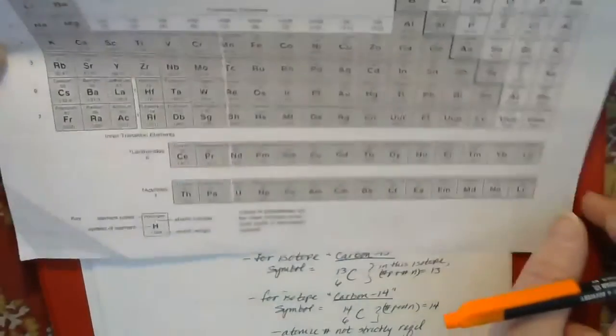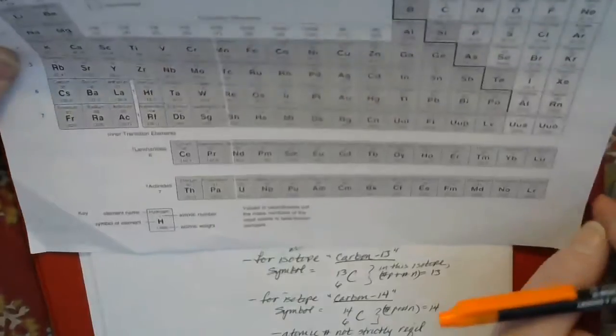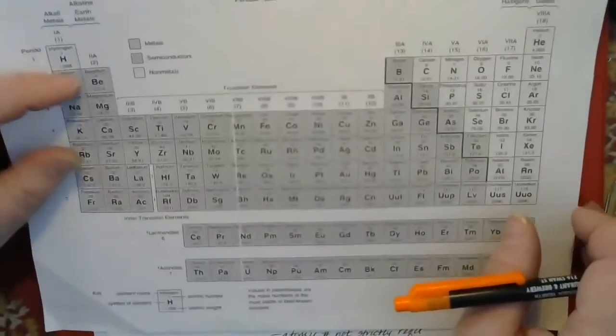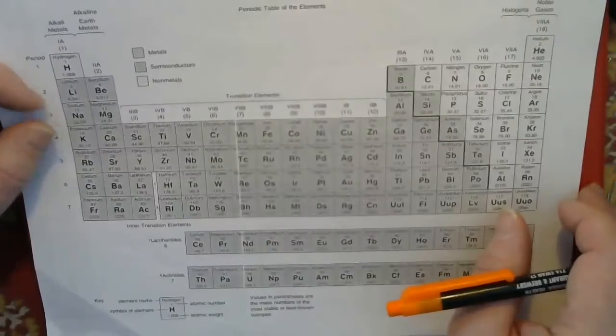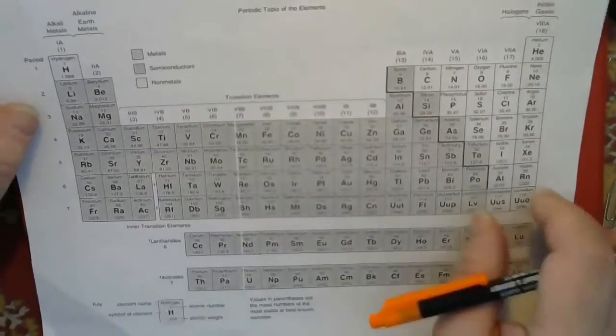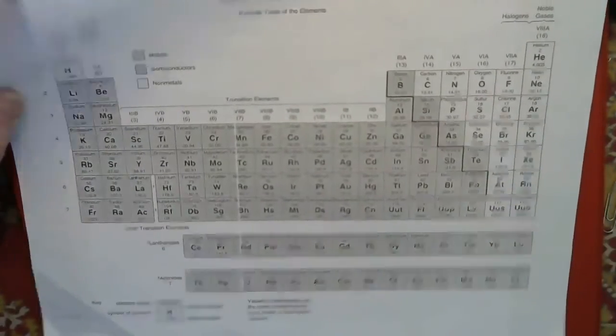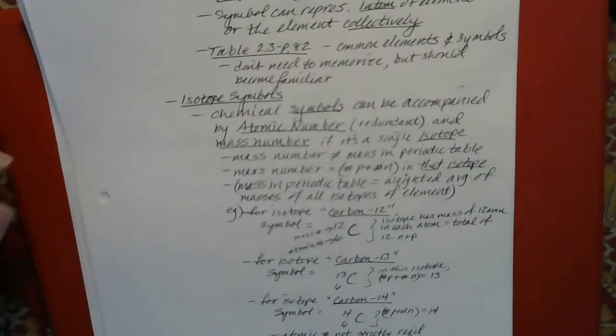A good approach might be to take a copy of the periodic table and just post it on the wall over the desk where you usually do most of your work. And then you'll find that as you start daydreaming and staring into space, you'll be staring at the periodic table, and you can actually take in quite a bit of information that way.